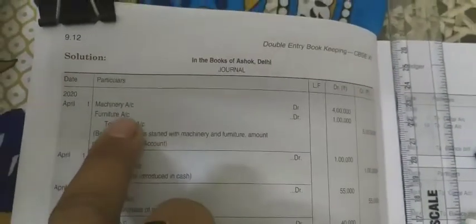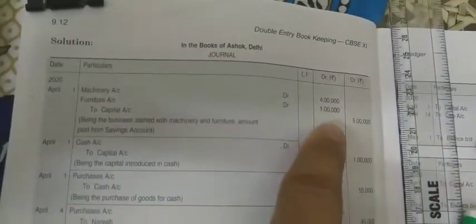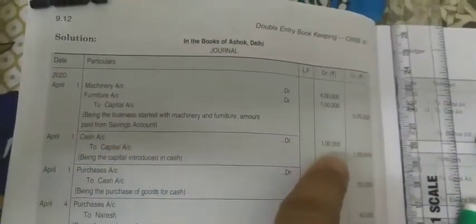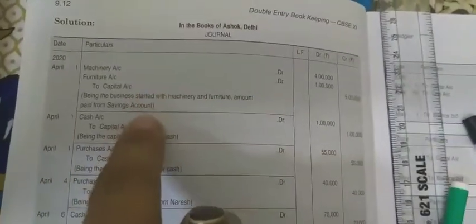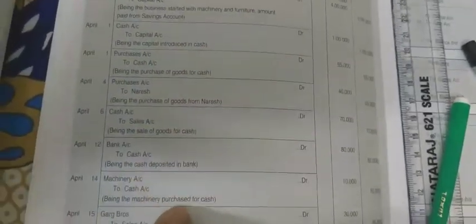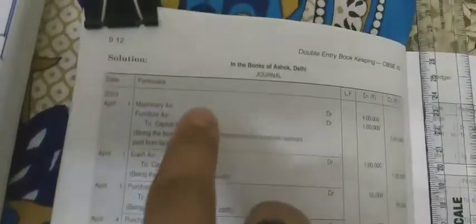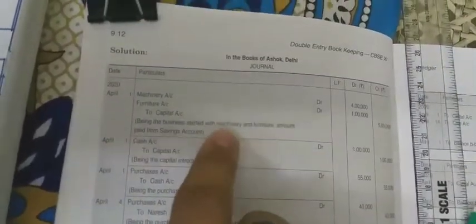Machine was purchased for rupees 4 lakh, furniture was purchased for rupees 1 lakh, and cash introduced was rupees 1 lakh. Regarding those transactions, we recorded these journal entries. Now we will prepare the ledger from these given journal entries.